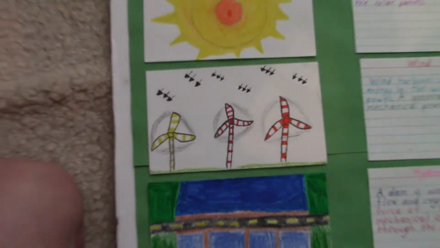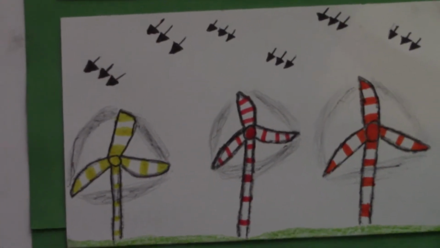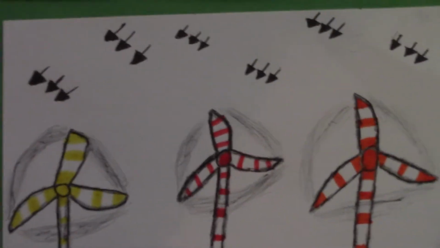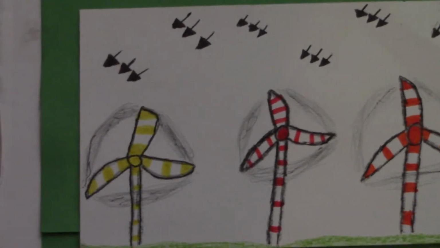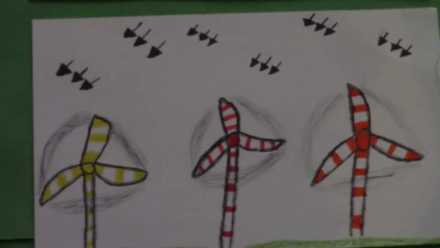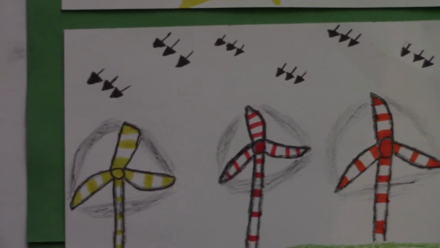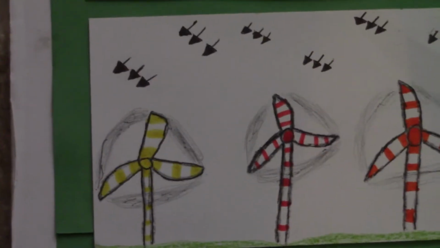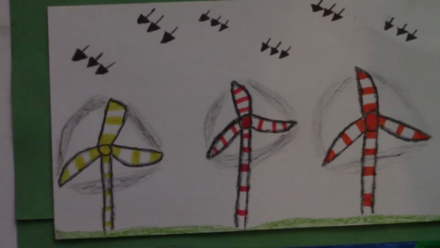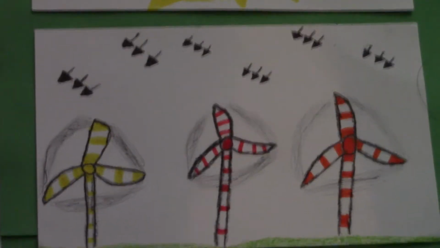Now, moving on to the next one, it is wind energy. Wind turbines convert the kinetic energy in the wind into mechanical power. A generator can convert mechanical power into electricity. I drew 3 wind turbines that are yellow, red, and orange, and there are a bunch of arrows because the wind is very strong and the wind turbines are turning really fast to generate that mechanical power.